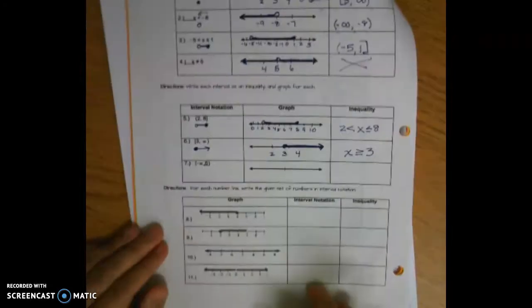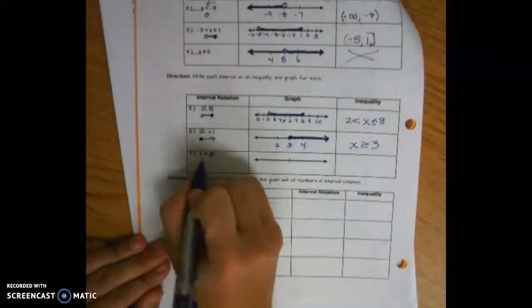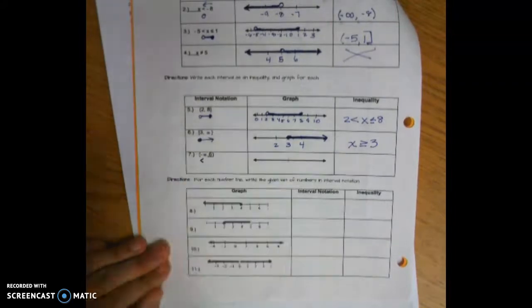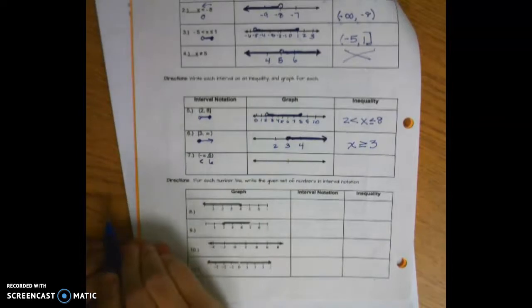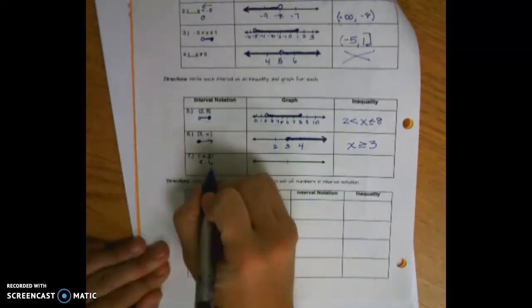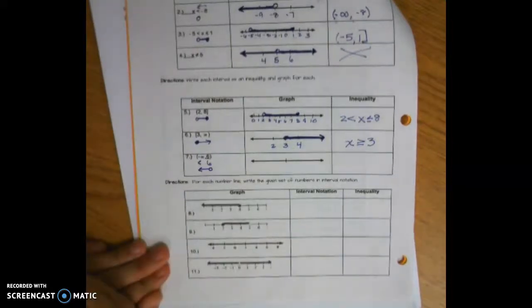Okay, number 7. This is saying everything from negative infinity, so that's going to be my arrow pointing to the negative numbers, all the way to 6. Because I have a parenthesis, the 6 is not included. So I'm going to have an open circle at the 6 and shading towards the negative numbers.